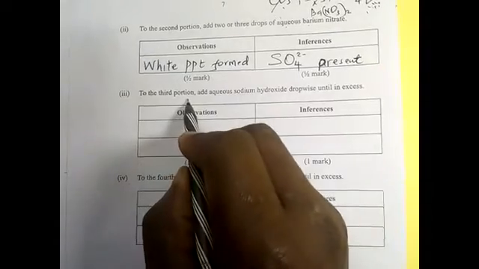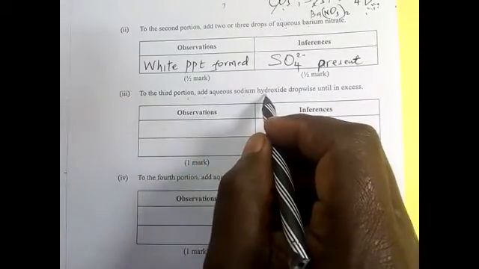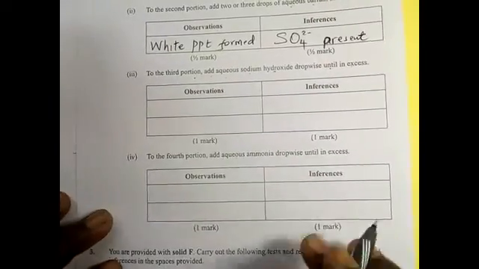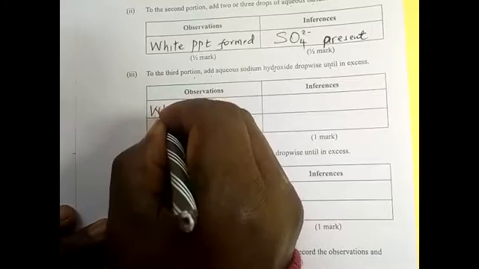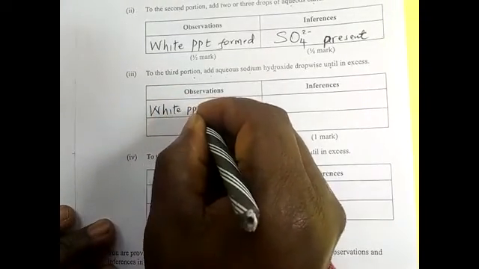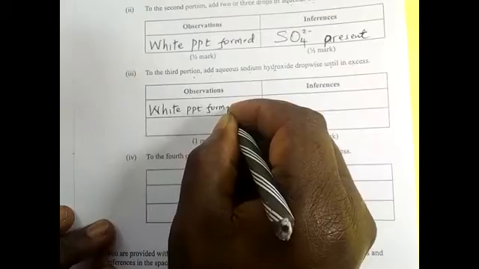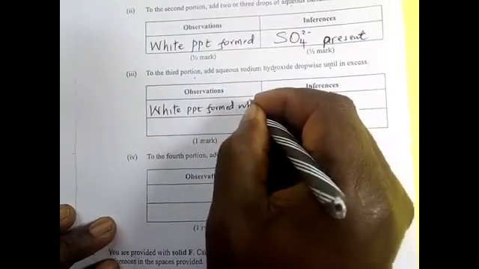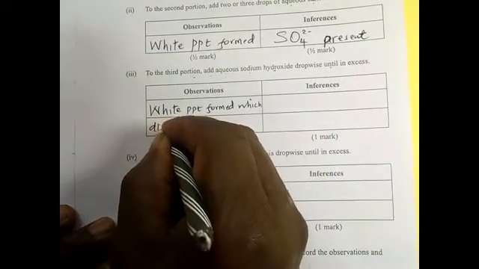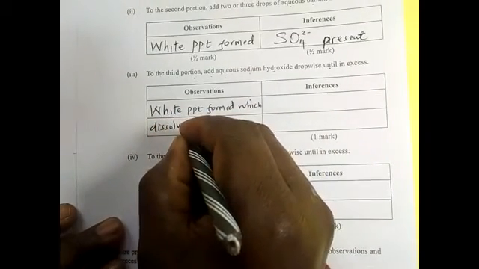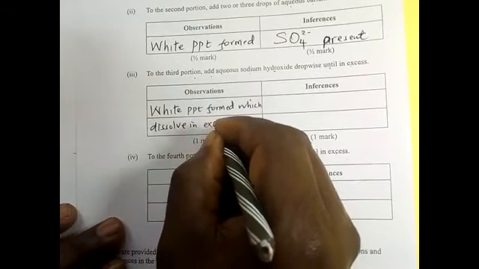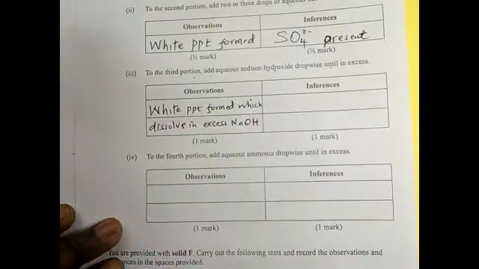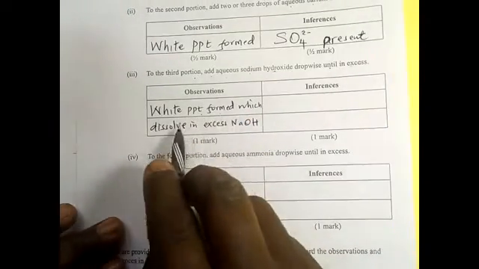To the third portion, add aqueous sodium hydroxide dropwise until in excess. So here a white PPT is formed, which dissolves in excess sodium hydroxide. A white precipitate is formed which dissolves in excess.